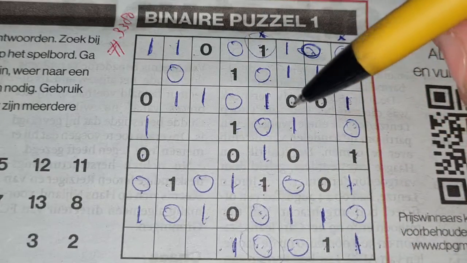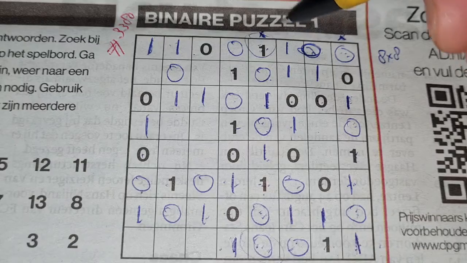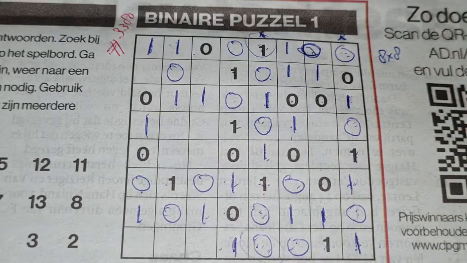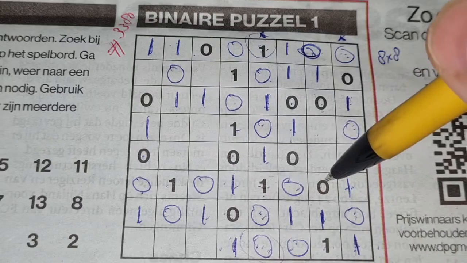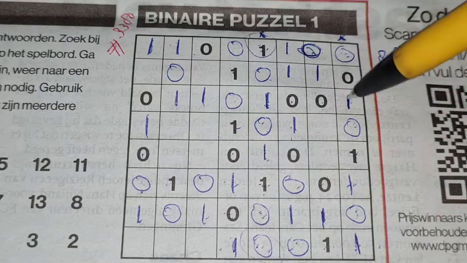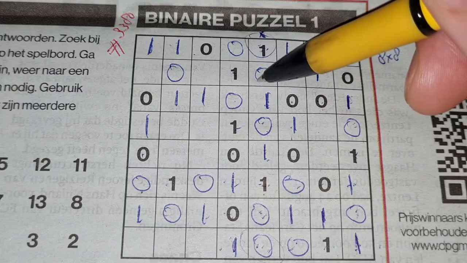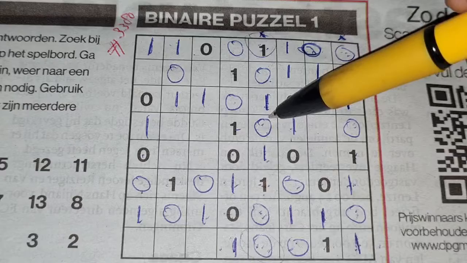Do we need to compare again? Do not know. Well, 010. We have 010 here. 010. 101. These.